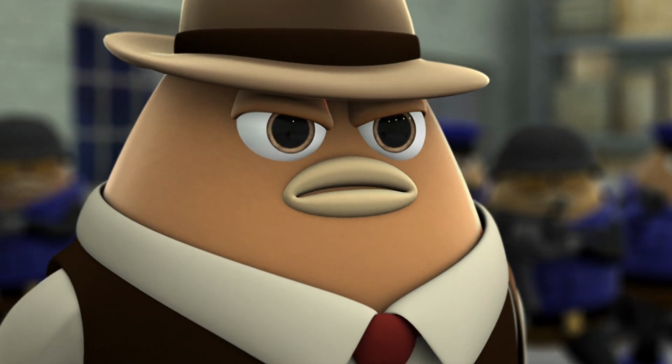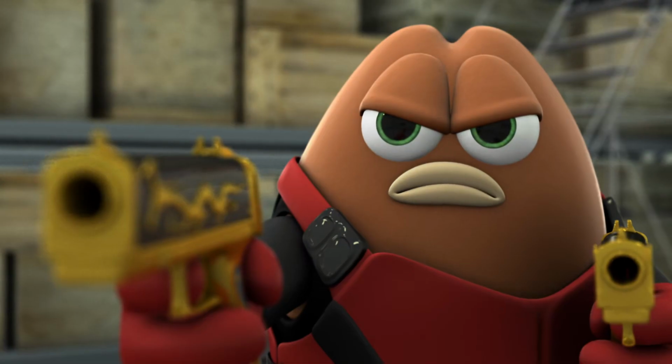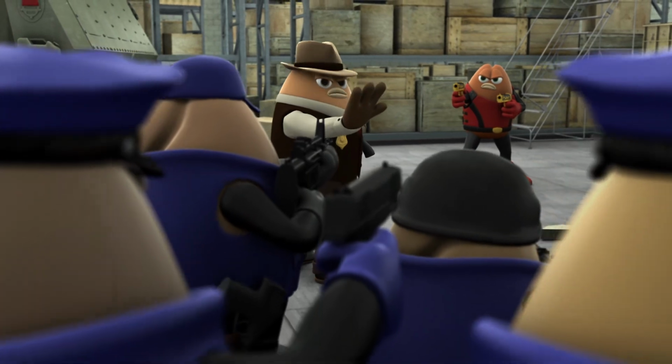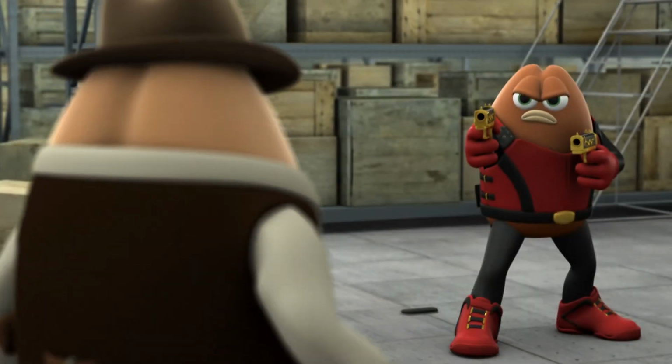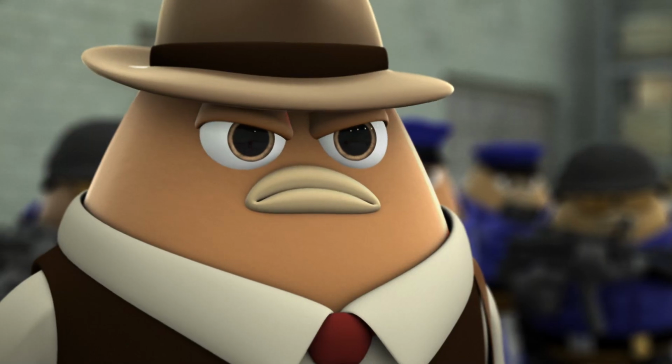So in this sequence, I brightened up Cromwell a bit. I brightened up the lighting on Cromwell because he was such a key figure in this scene, and I wanted to make him stand out from the rest of the police.